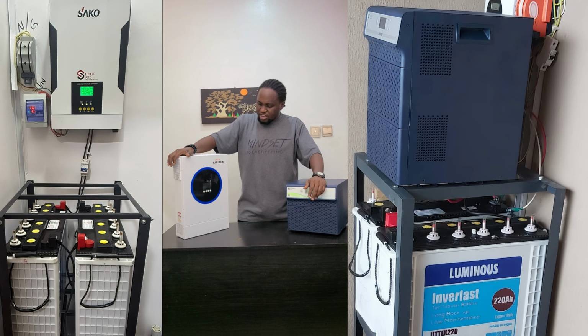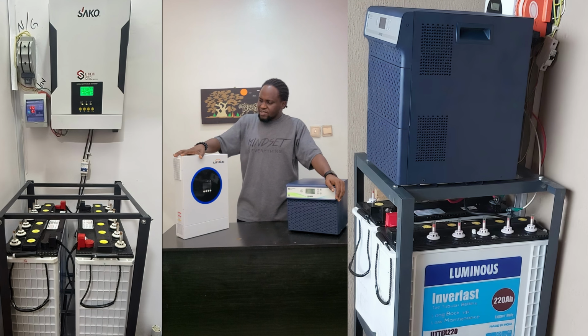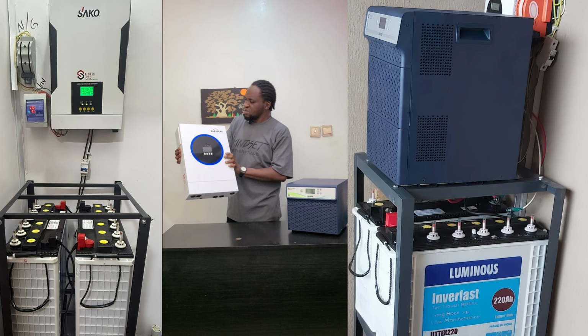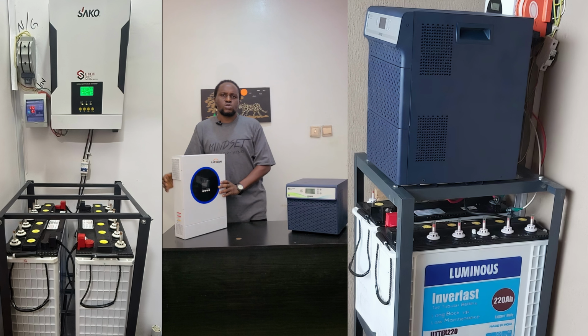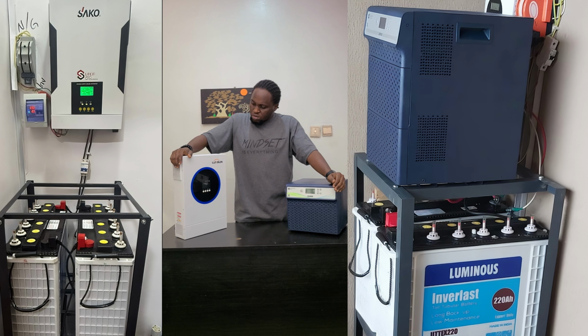Then it has advanced tech. Yes, it has advanced tech. There is Wi-Fi, there is Bluetooth, so you can monitor the performance of your system from wherever you are. Whether you are the user, the owner, or the solar company, you can see it. And there is this aesthetic appeal. Just imagine this being on your wall, with your lithium. So the design and the likes, it has this aesthetic appeal.